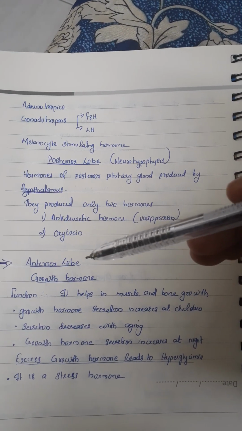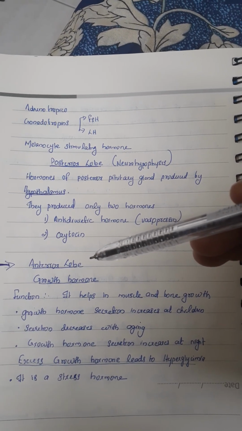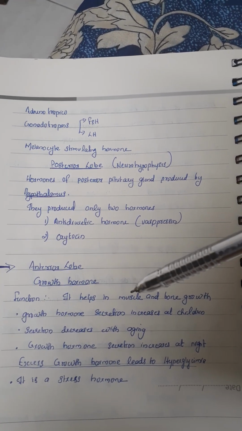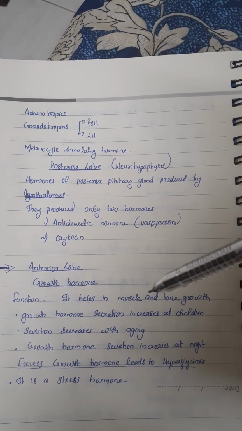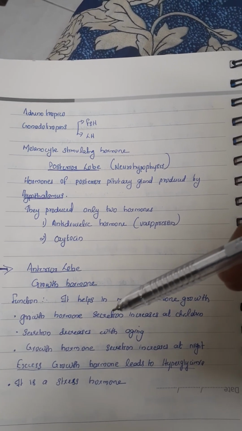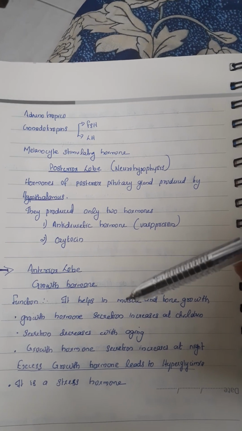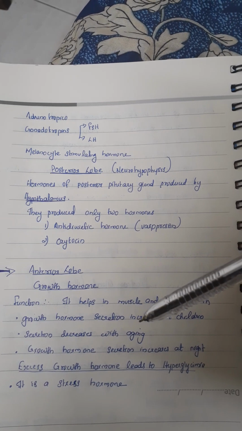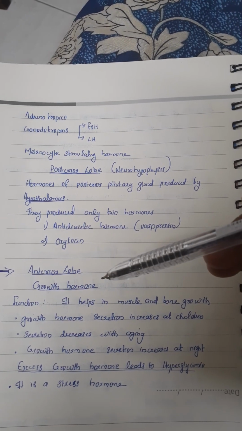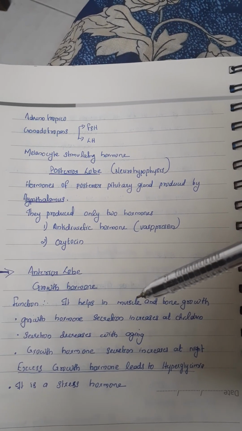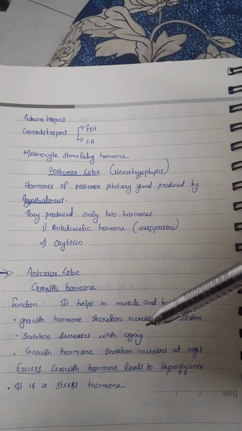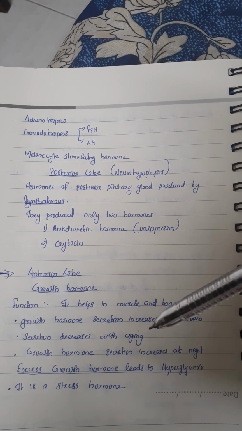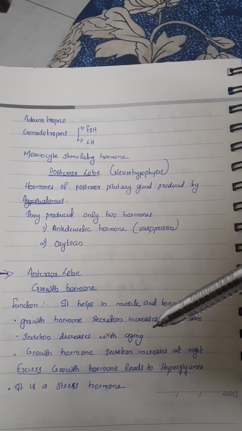The growth hormone produced from the anterior lobe of the pituitary has the main function of growth. It helps in muscle and bone growth. Growth hormone secretion increases in children. We know that children need growth hormone because of their growth; that hormone helps the growth of their muscles and bones. And secretion decreases with aging, after we complete 18 or 20 years and acquire most of our growth.